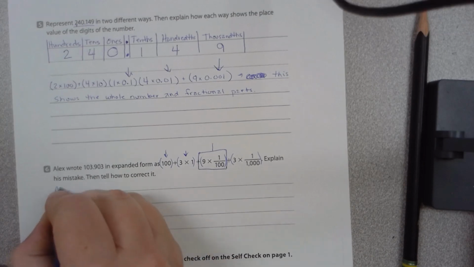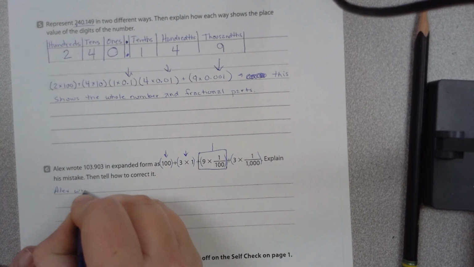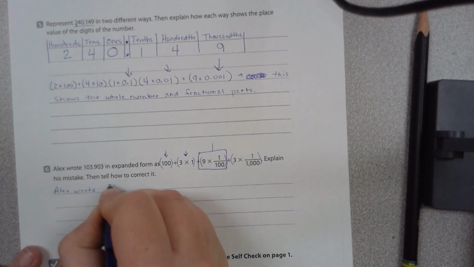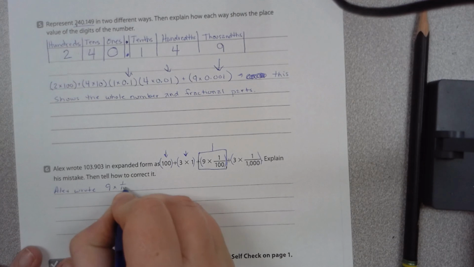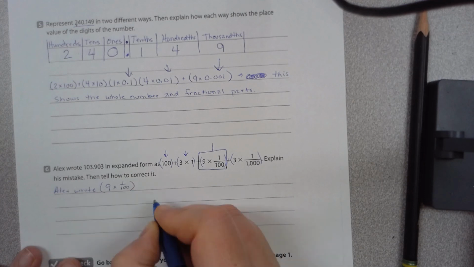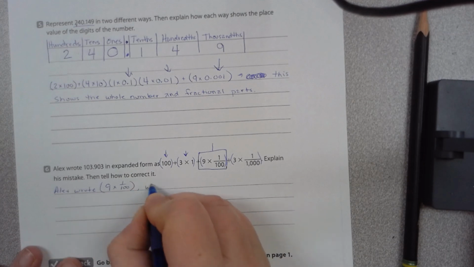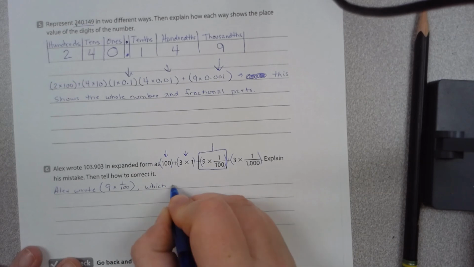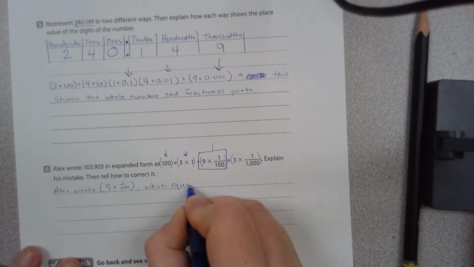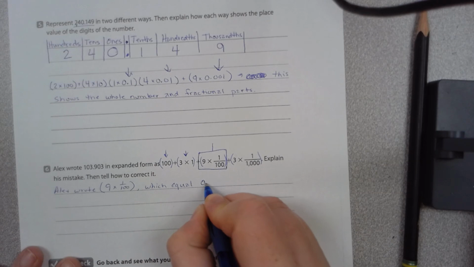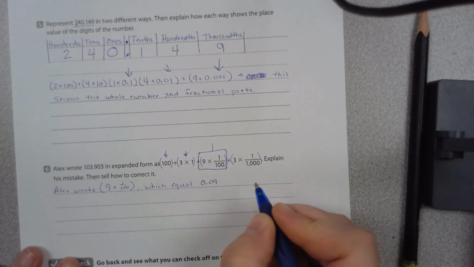Okay, so Alex wrote 9 times 1/100, which equals 9 hundredths. Okay?